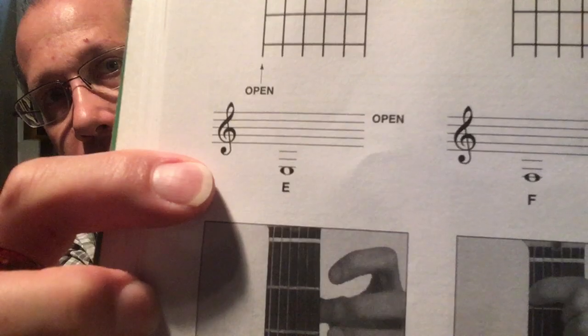3 ledger lines below the staff. The note under the line, excuse me, is the low E. The note is below the 3rd ledger line. That is the low E. And I can show that to you too. That is this E right there.